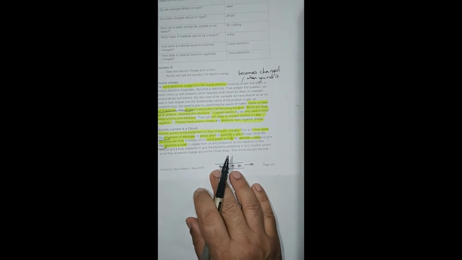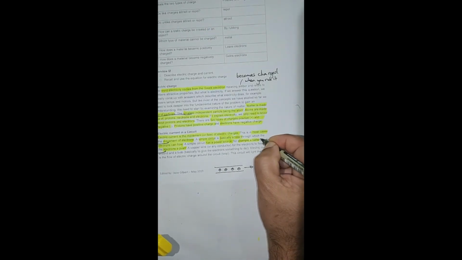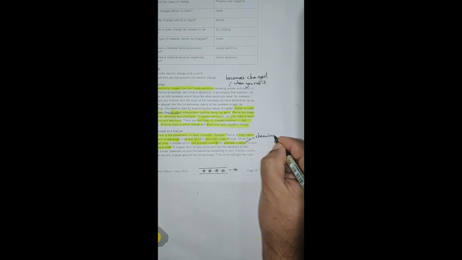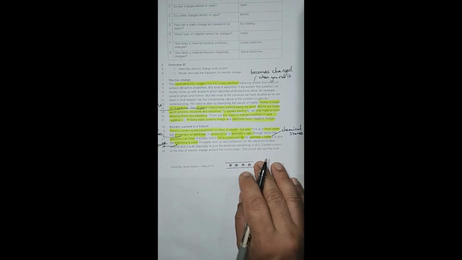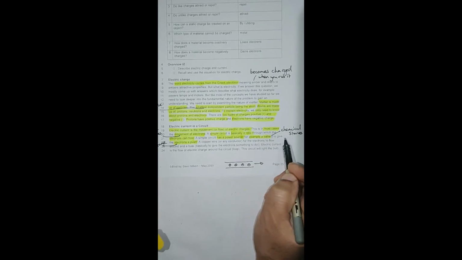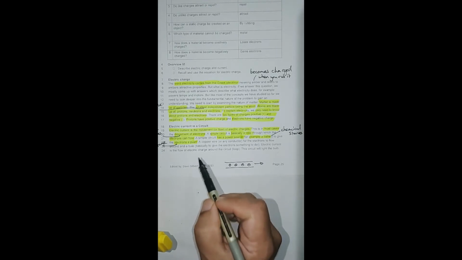Remember, batteries generally are chemical stores. They don't store electrons as such. It's the chemistry that provides the push once we connect the circuit up.